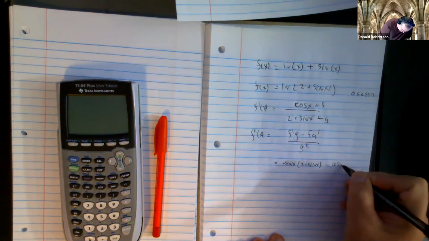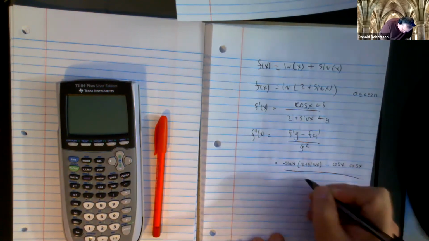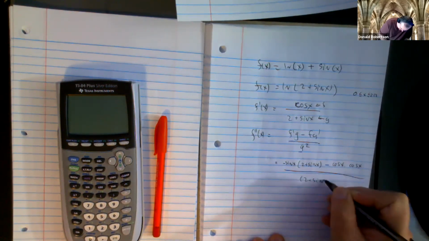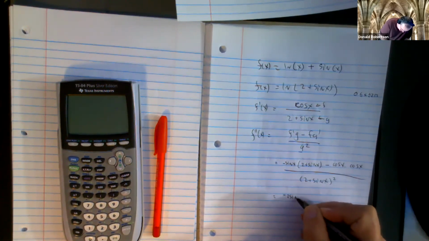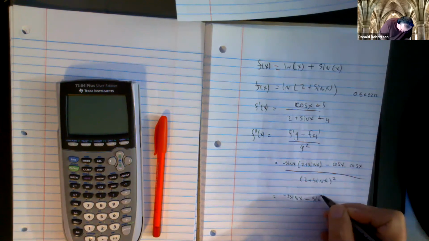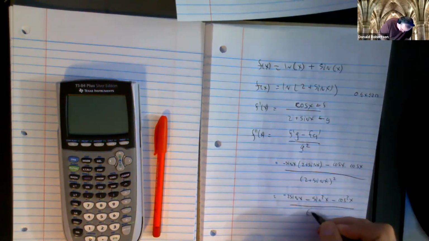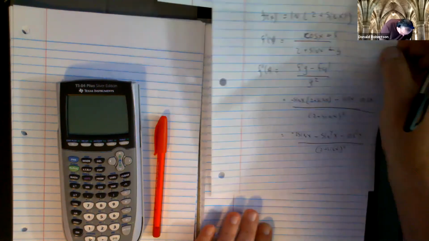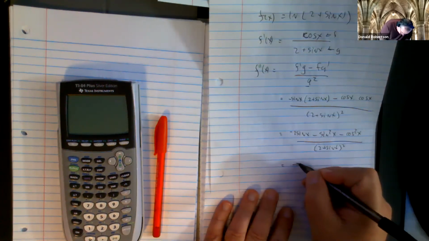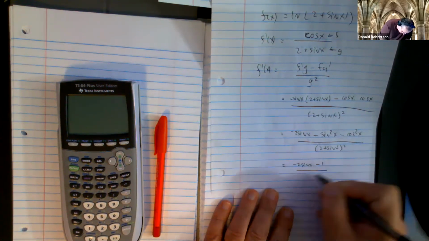Take away this one times the derivative of that one. And on the bottom, got that. And that's negative 2 sine x, negative sine squared x, negative cos squared x, all over 2 plus sine x squared. These two give you minus 1. So it looks like I have got negative 2 sine x minus 1 over that.